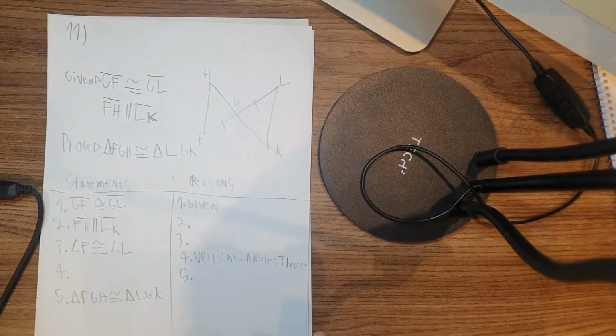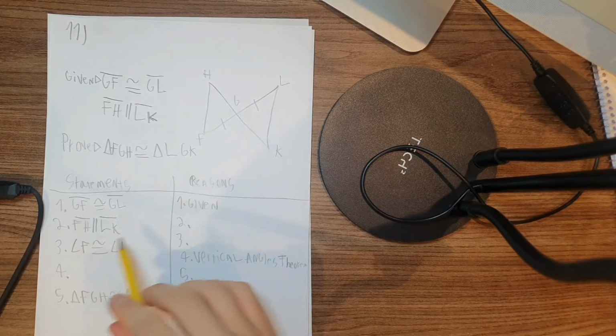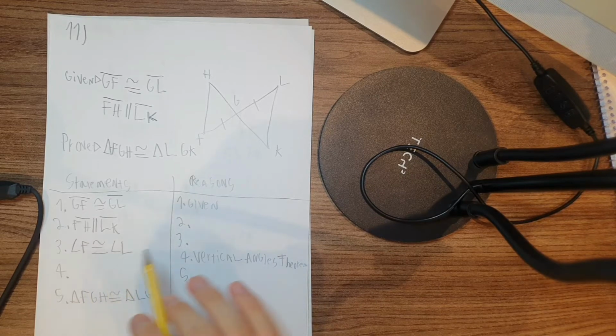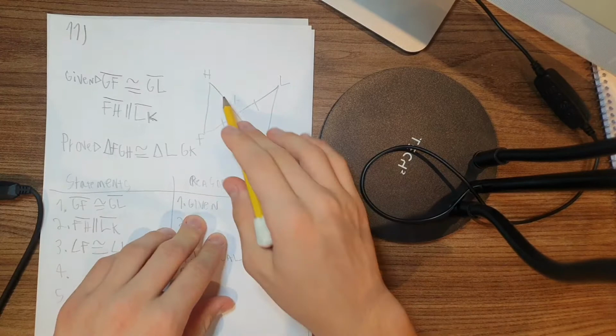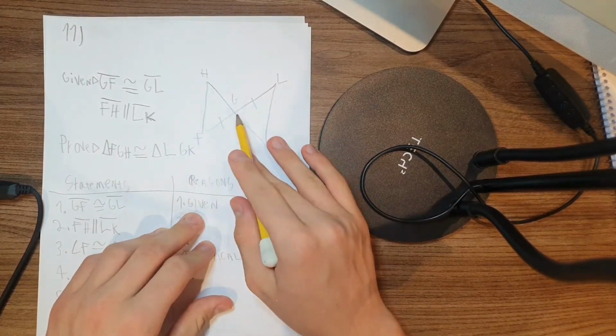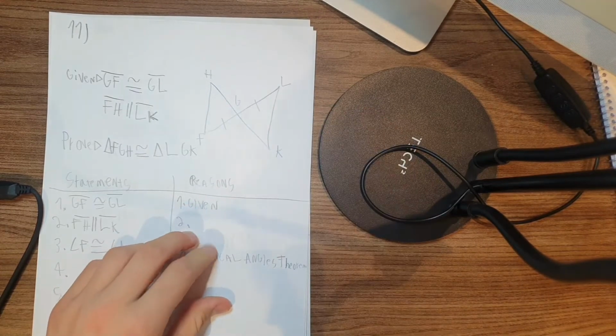Exercise 11, we have this situation here, and we have to fill in the statements and reasons. So yeah, let's do this. So we have two triangles here, HGF and KGL, right?